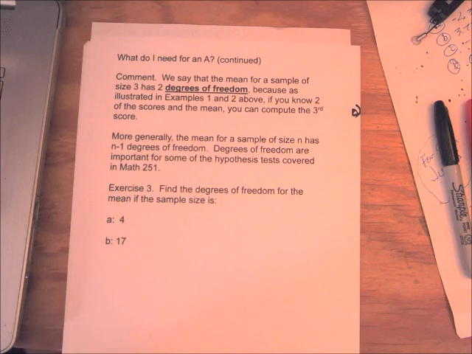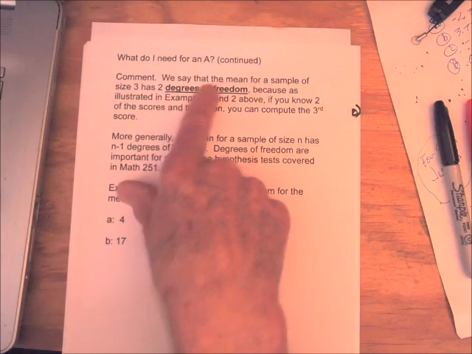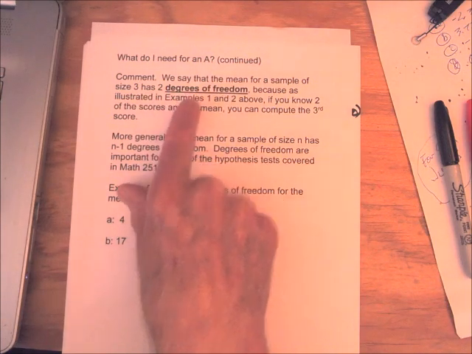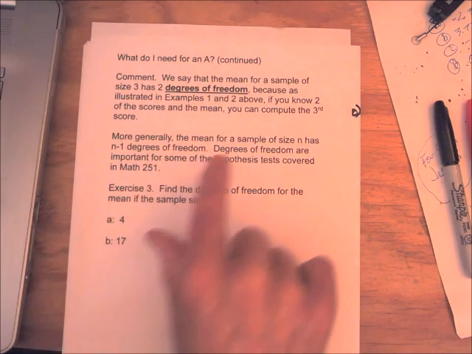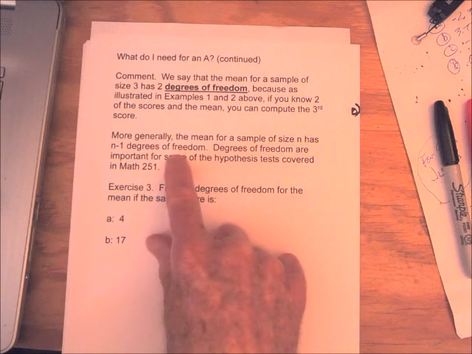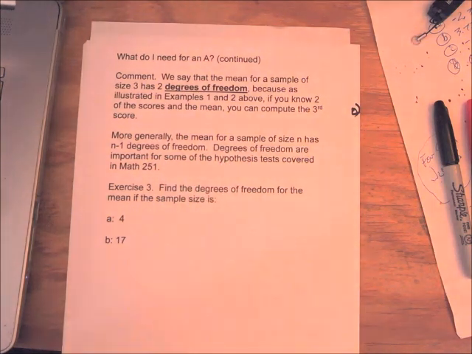Apart from that limitation, the first 2 exam scores can be anything, and you could find some score that makes it average out to 90. So anyway, a mean for sample size 3 has 2 degrees of freedom, and more generally, the mean for sample size n has n minus 1 degrees of freedom. Degrees of freedom are important for some of the hypothesis tests covered in Math 251.